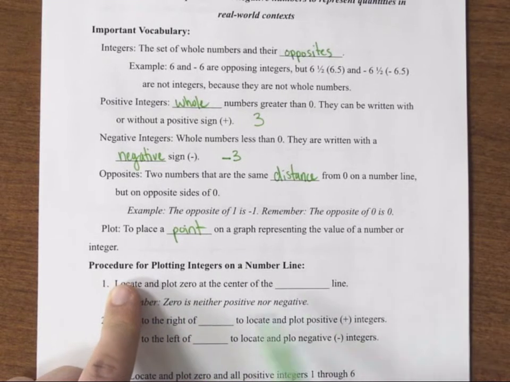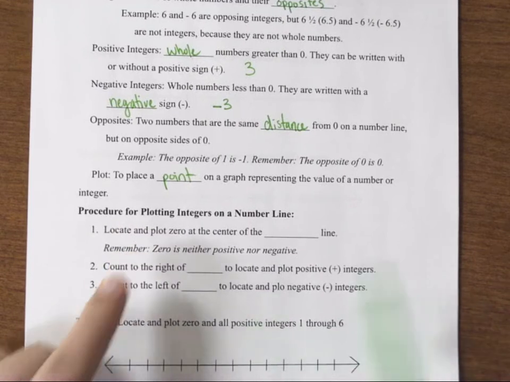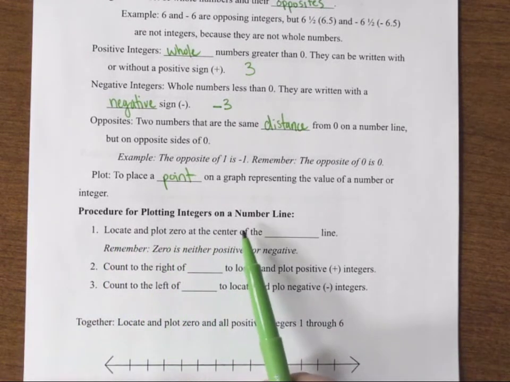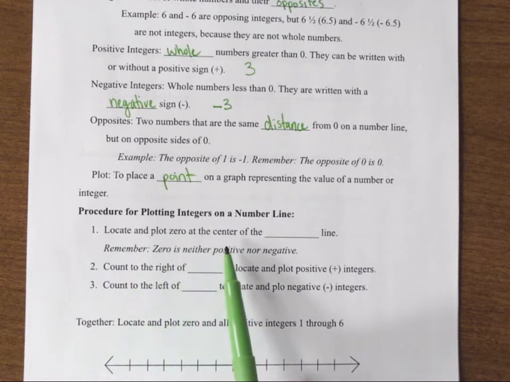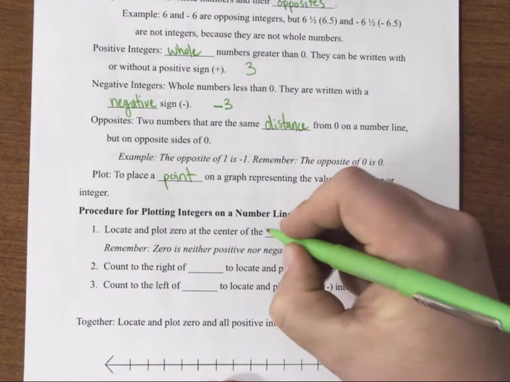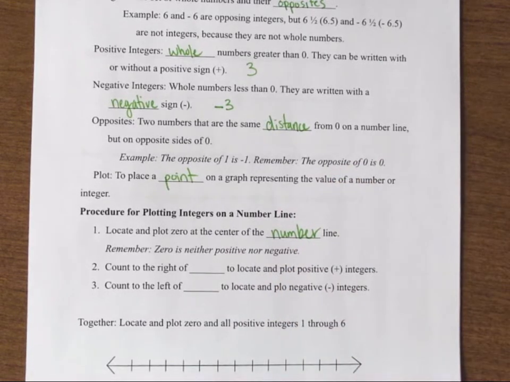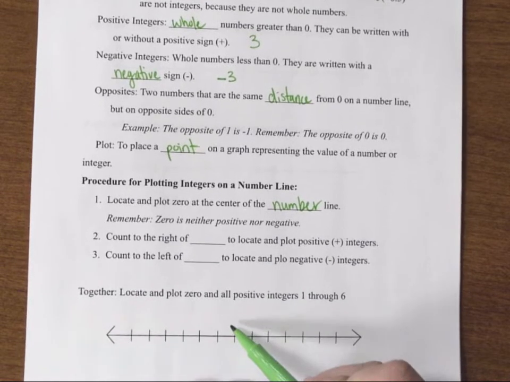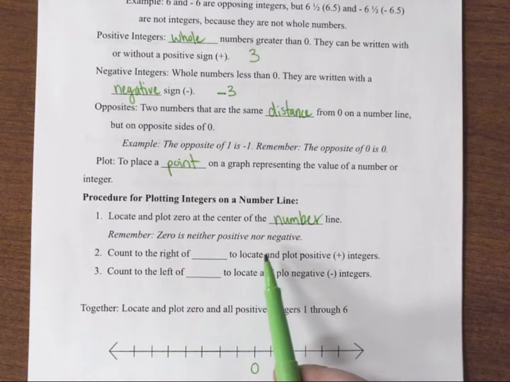Procedures. Okay, so when we are working with integers, here are some steps that we want to make sure that we follow. Procedures for plotting integers on a number line. First, locate and plot 0 at the center of the number line. So on this number line, for instance, 0 would be right here. We would want to make sure that we represented that with a 0. Okay, remember 0 is neither positive nor negative.